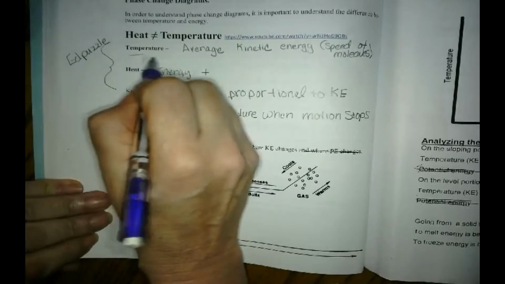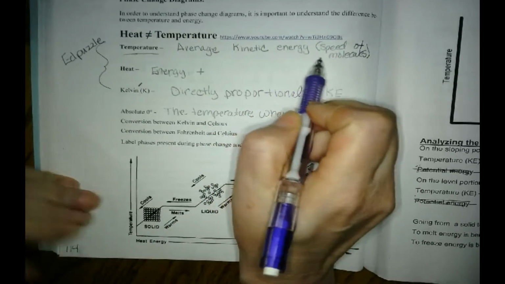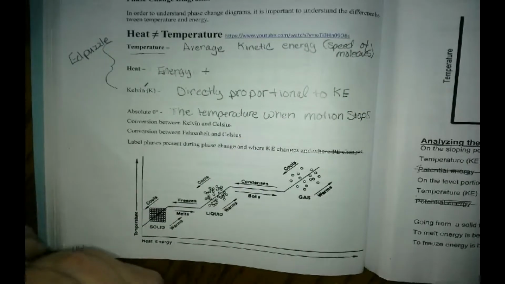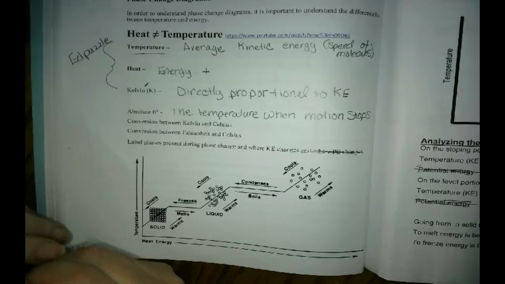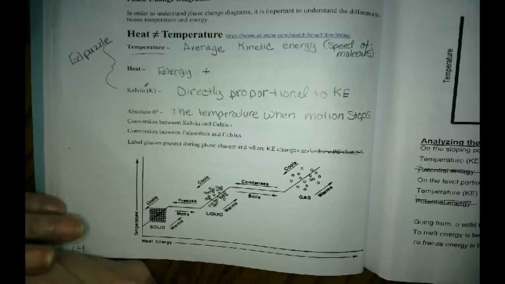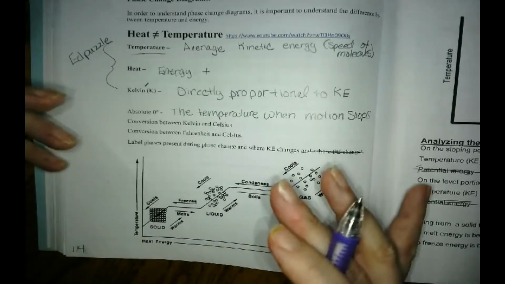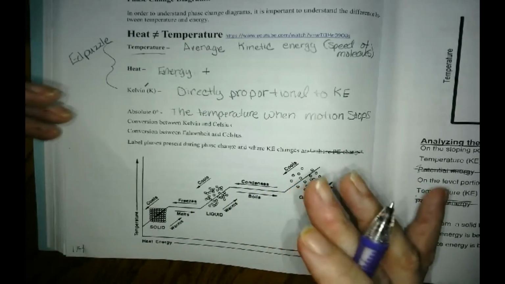Well, we have a thermometer. Our temperature is the average kinetic energy. That's the speed of the molecules. Why is it the average? Well, think about the halls of Maryville High School. I know you haven't seen them in a while, but think about them. There is an average speed going down the halls. That doesn't mean everyone's moving at the same speed.